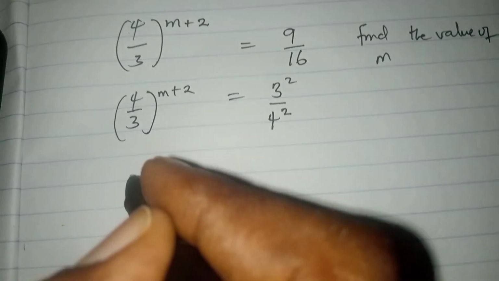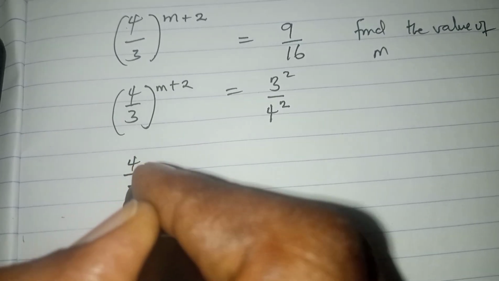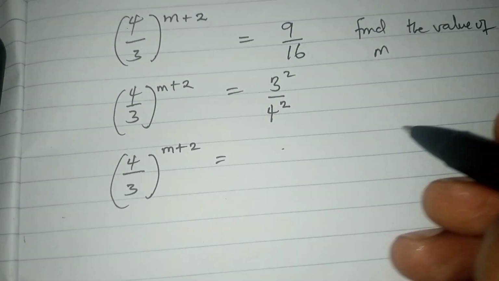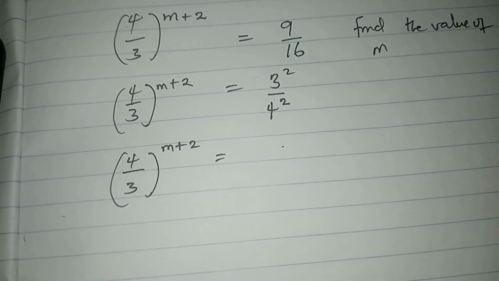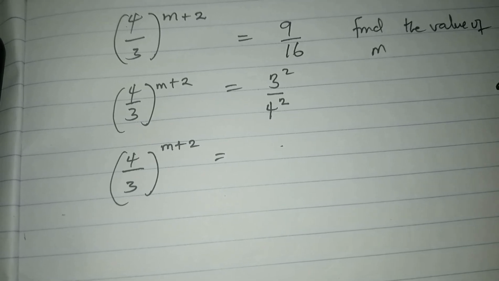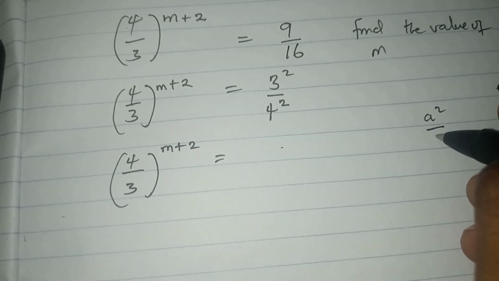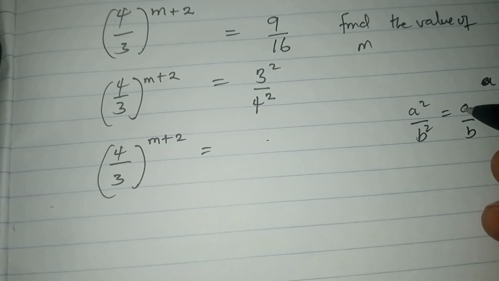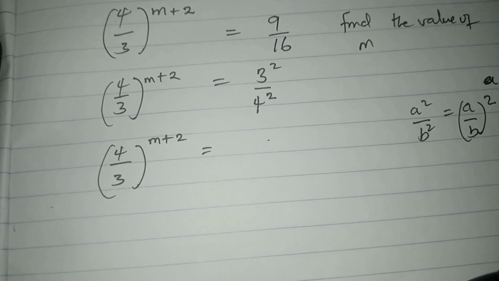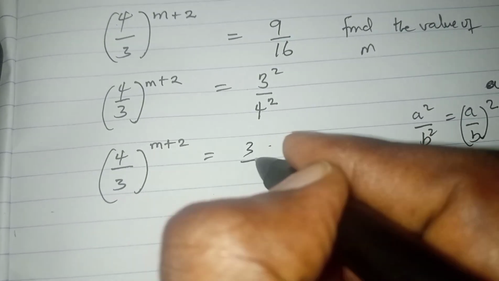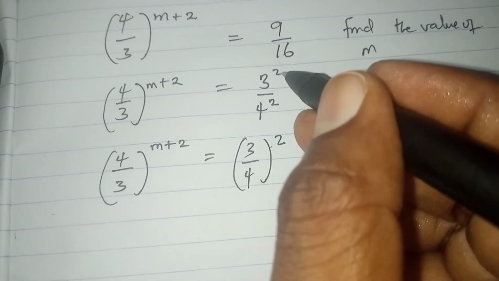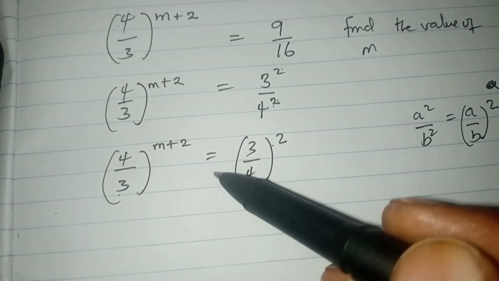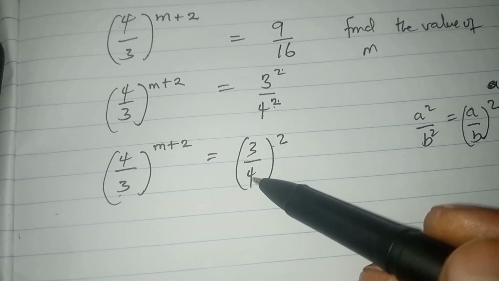So we have (4/3) raised to the power m plus 2 equals, then when we have in indices a squared over b squared, it is the same thing as a over b, everything raised to power 2. So the same thing, we'll do it here. We have (3/4) everything raised to power 2, since their powers are the same. All right, so here we have 4 over 3. On the other side, we have 3 over 4.